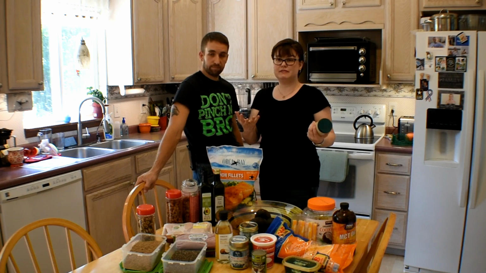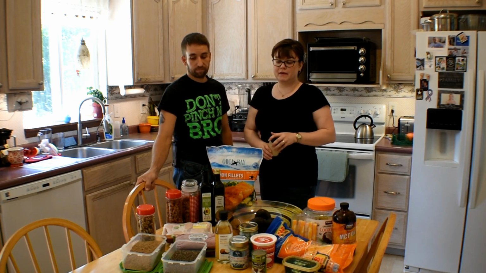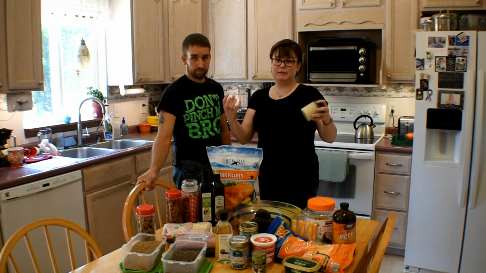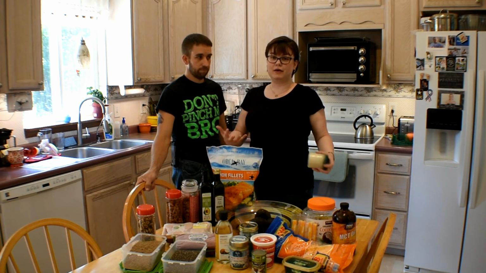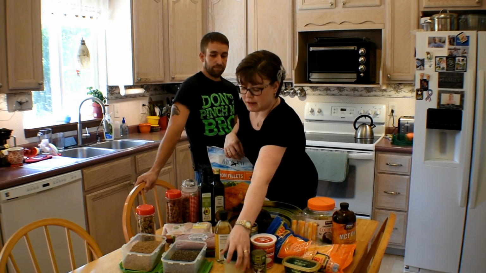Bacon is also a good source of fat, has lots of fat on it, but that's not something you want to eat piles of every day. That's just one of those things. Again, you want to balance it out to a healthy amount.